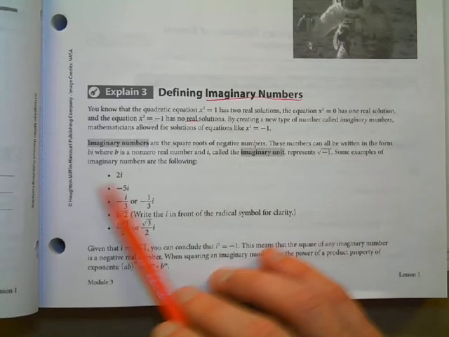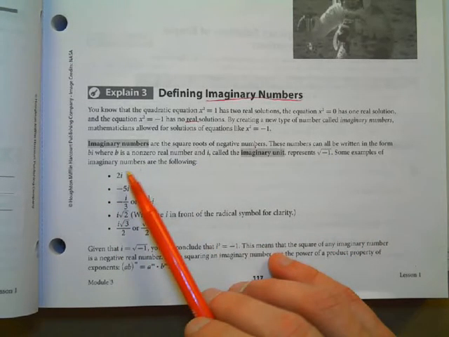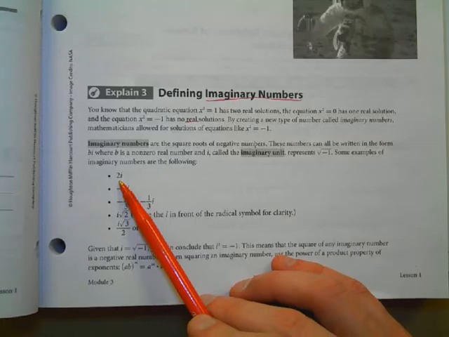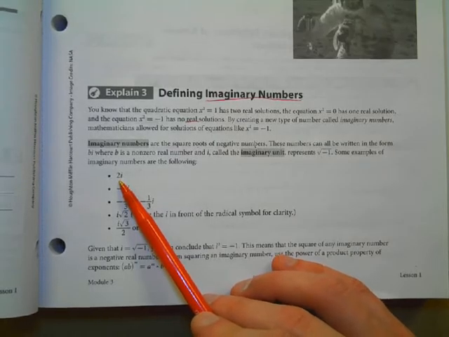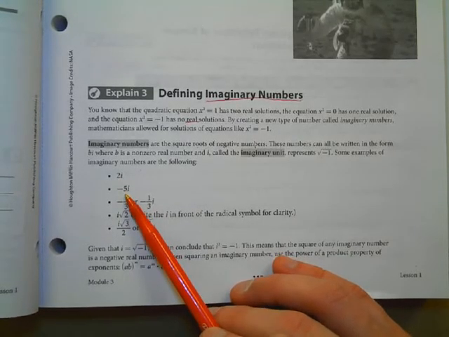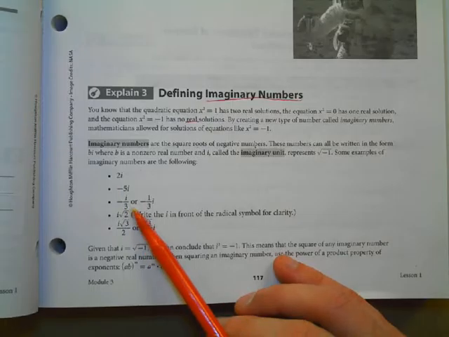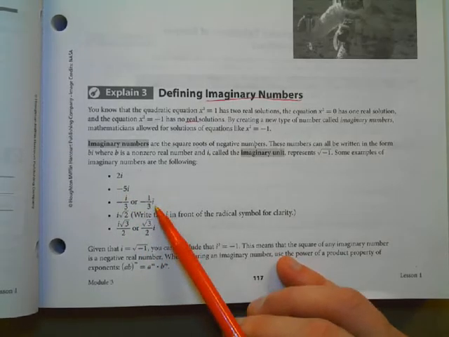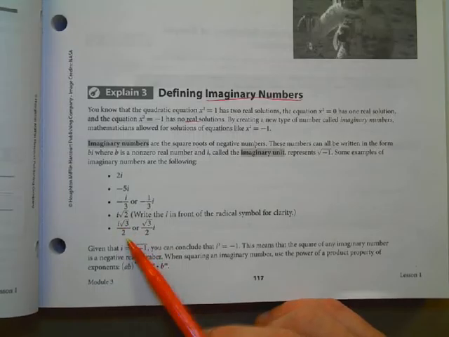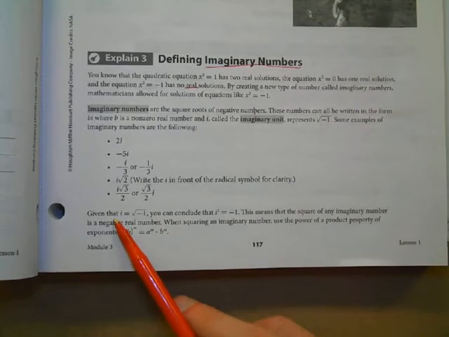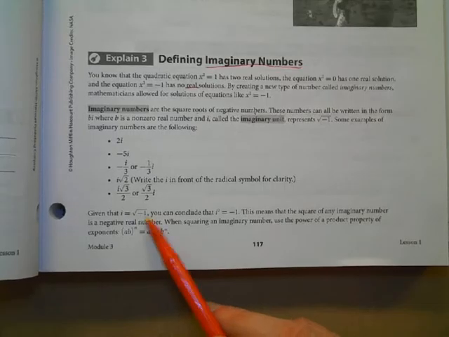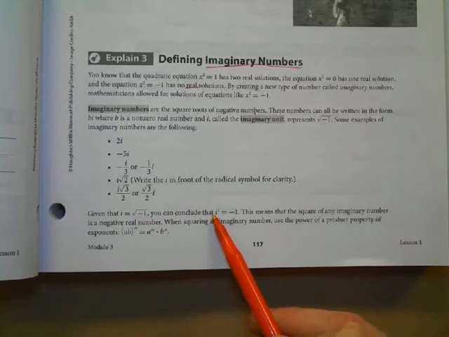Okay, so given that i equals the square root of negative 1, you can conclude that i squared is negative 1. Right? If i equals the square root of negative 1, then if you square both sides, you get i squared is negative 1. This means that the square of any imaginary number is a negative real number. Okay, and when you square an imaginary number, we're going to use the power of a product property of exponents. So you'll see that.